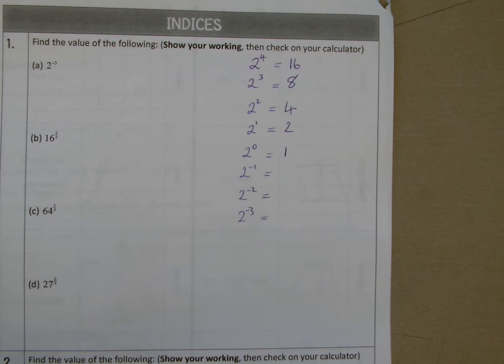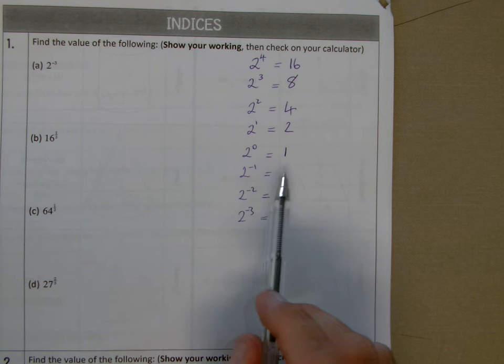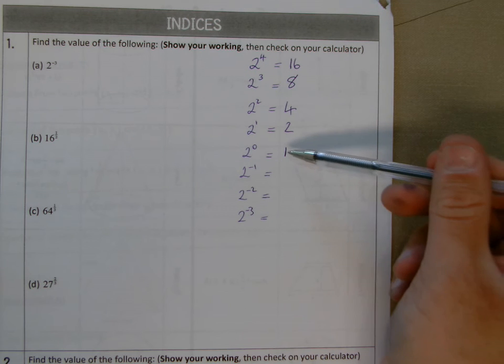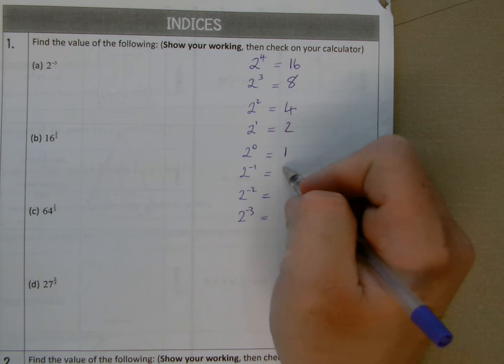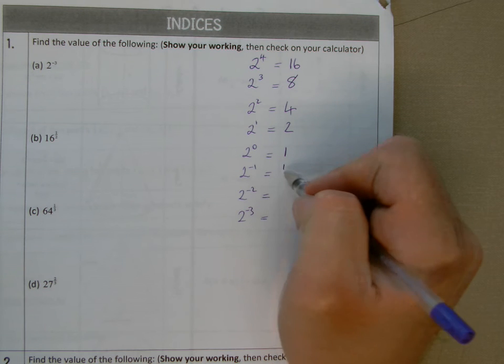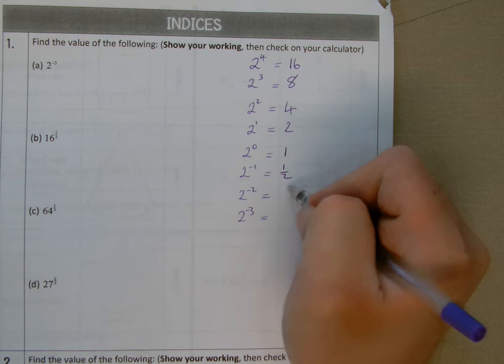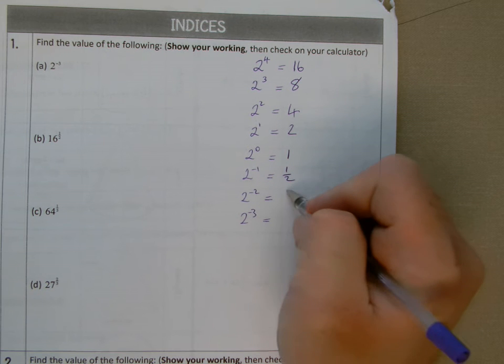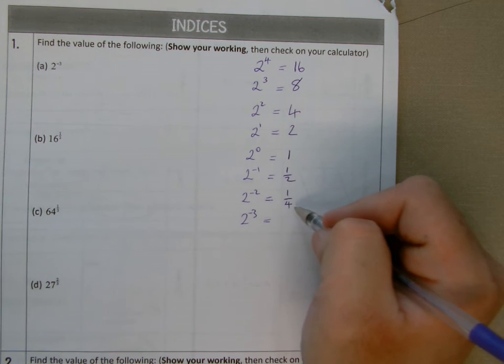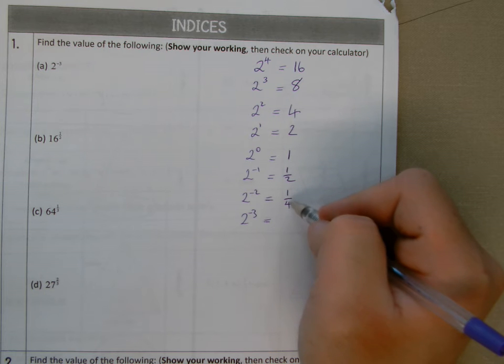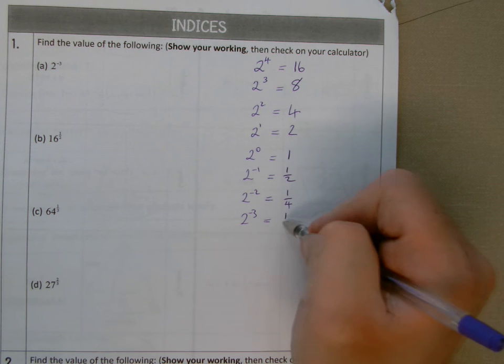And that should be something we remember: anything to the power 0 is 1. And then we keep on halving, don't we? If we halve 1, half of 1 is a half. And if we keep on halving, half of a half is a quarter. And then if we halve a quarter, we get an eighth.